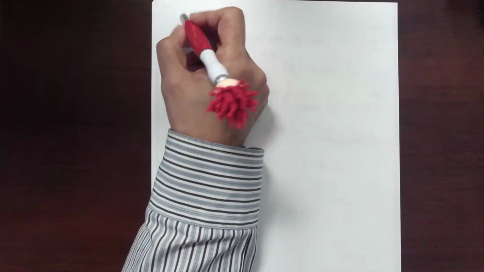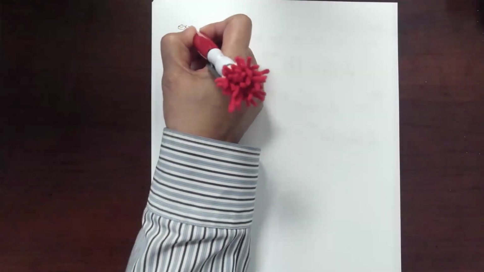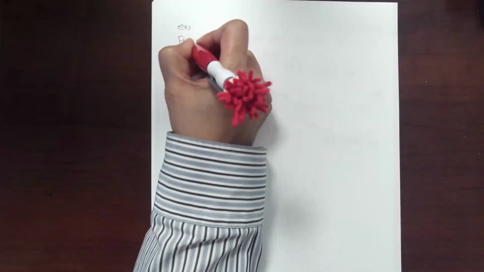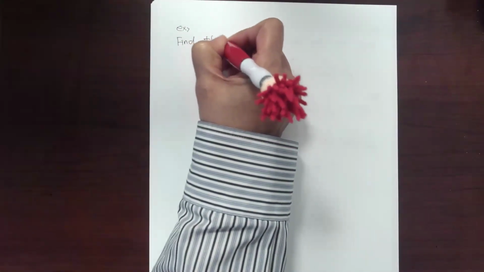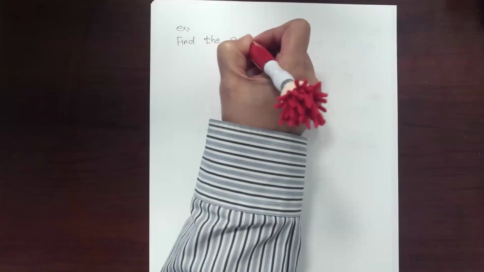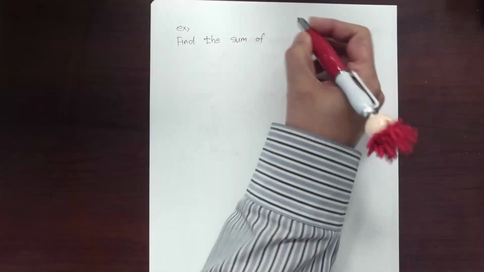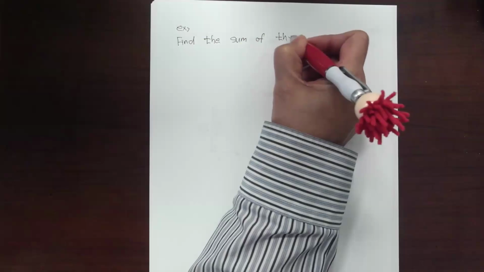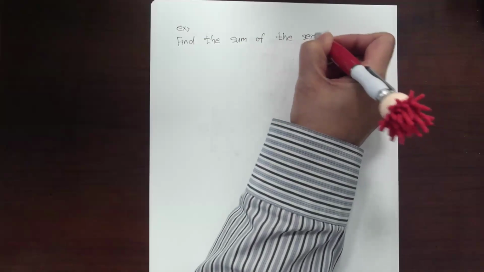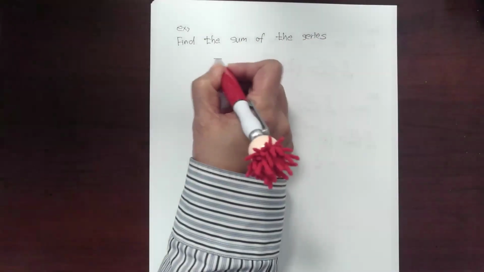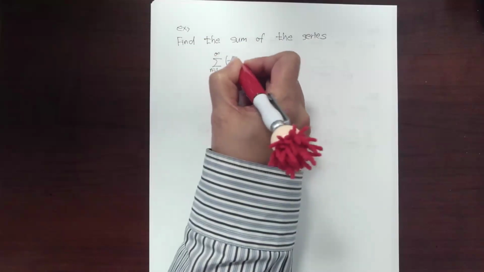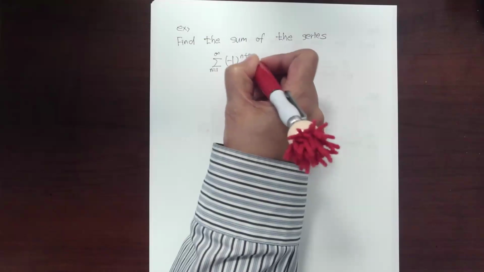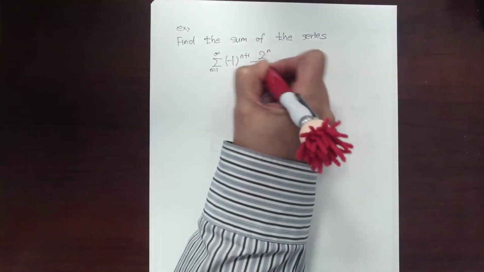The nature of the problem in the next example is the same. Find the sum of the series. Summation n equals 1 to infinity -1 to the n plus 1 power 2 to the n power over n.